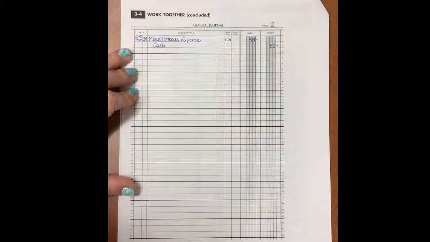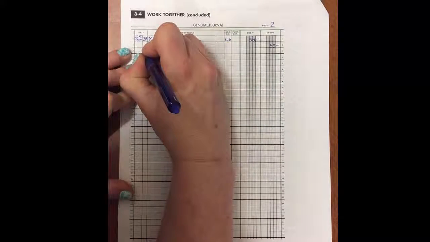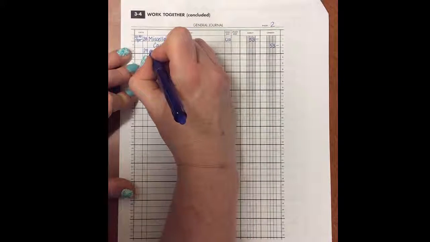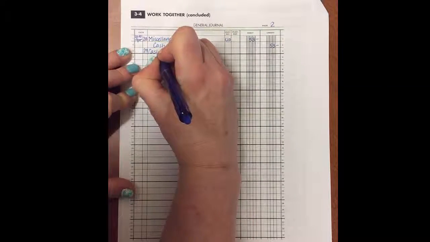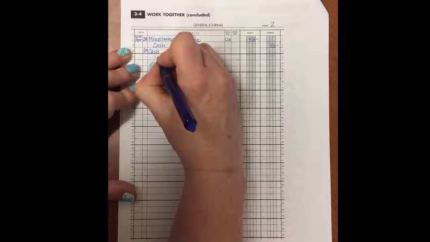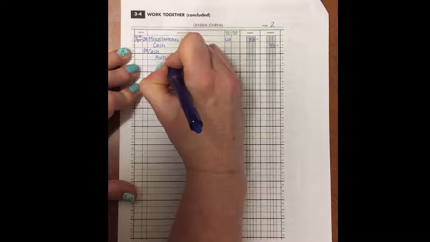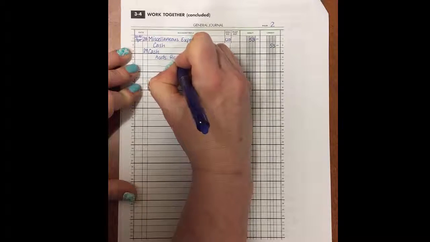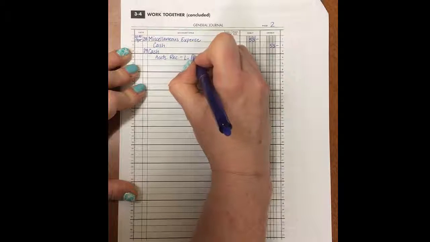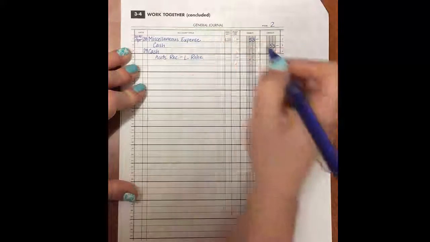Okay, on the 29th, received cash on account from L. Rowe. So I put in the date, the 29th, and I'm receiving cash. So cash is my debit, and I'm receiving it from L. Rowe, which means that is an accounts receivable. So accounts receivable hyphen L. Rowe.